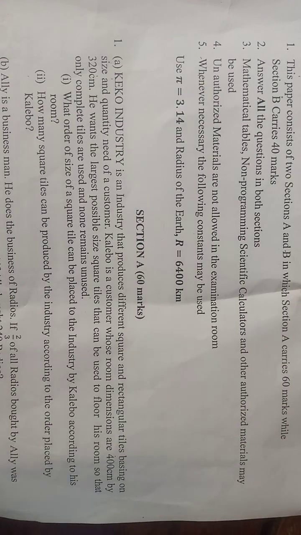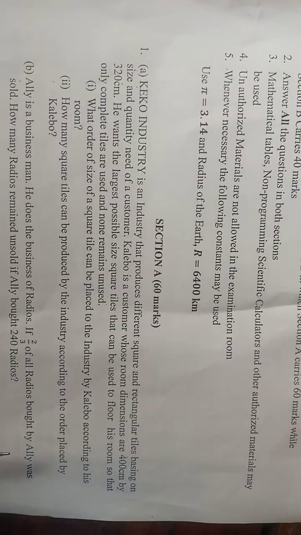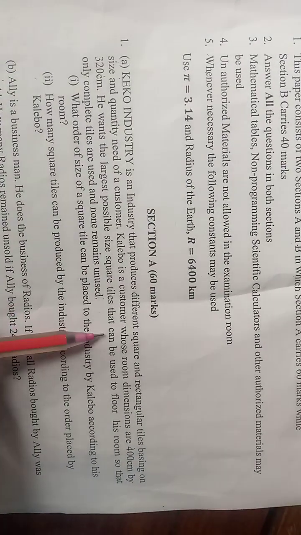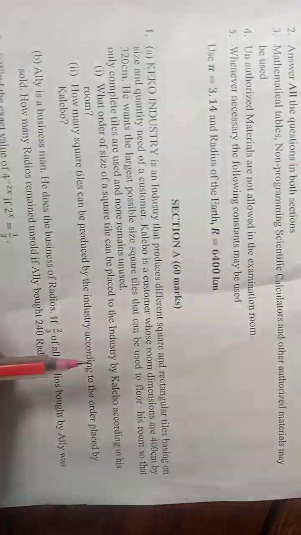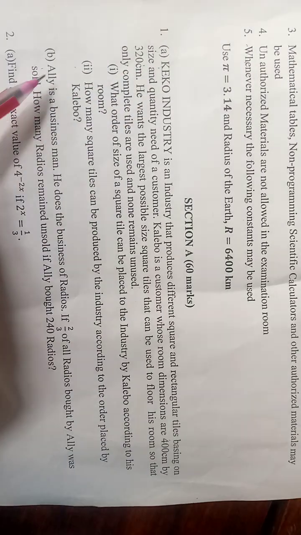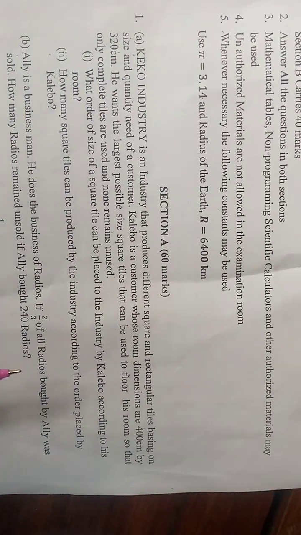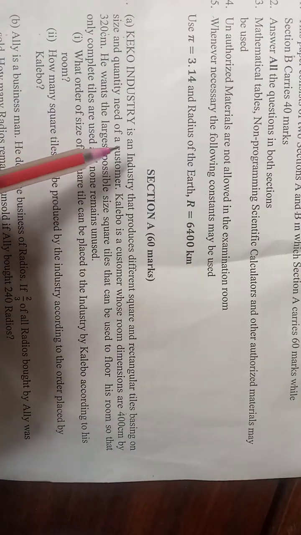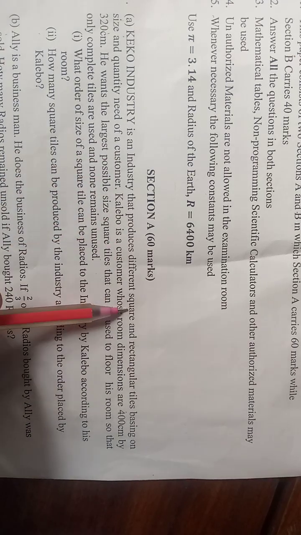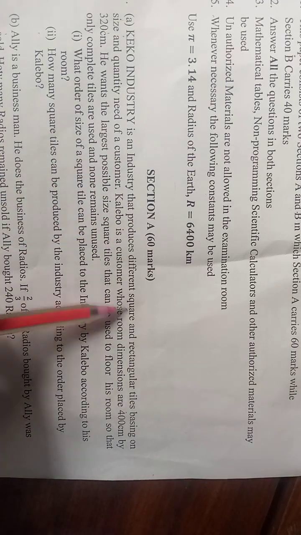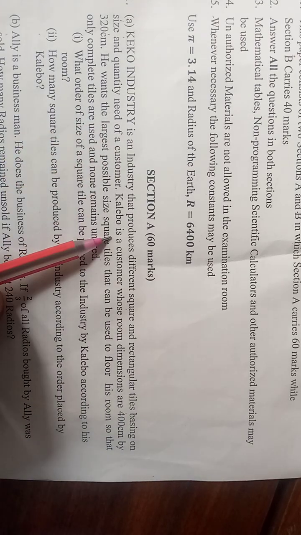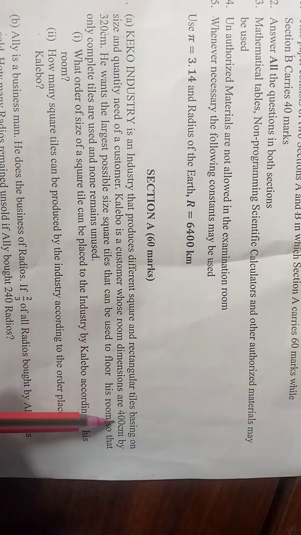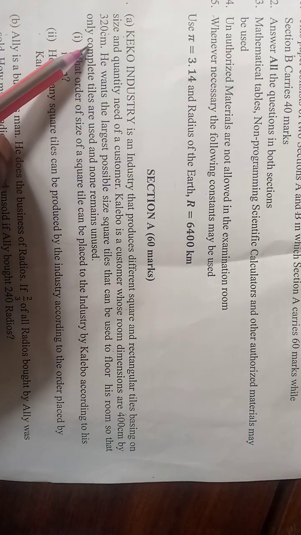In Section A, we are going to start with question number 1, which has two parts, part A and part B. Let us start with part A, which says that Keiko industry is an industry that produces different square and rectangular tiles based on size and the quantity need of a customer. Kalebo is a customer whose room dimensions are 400 centimeters by 320 centimeters.